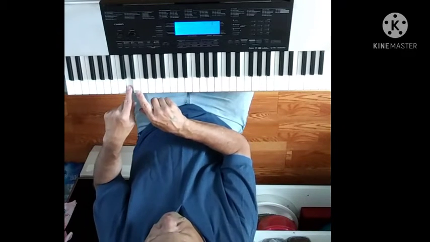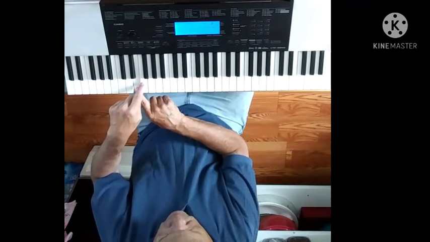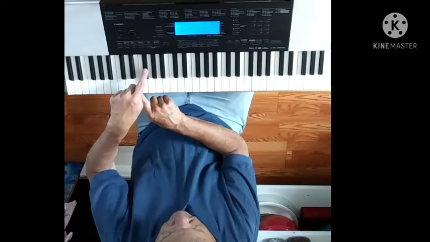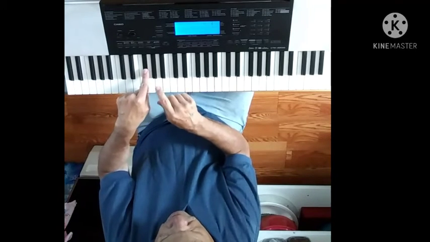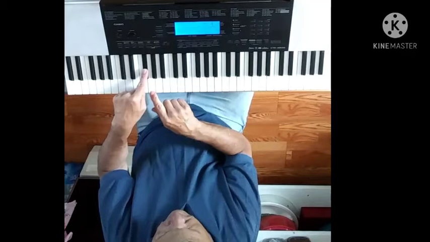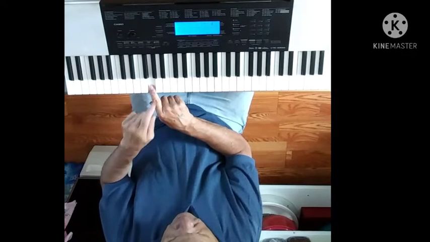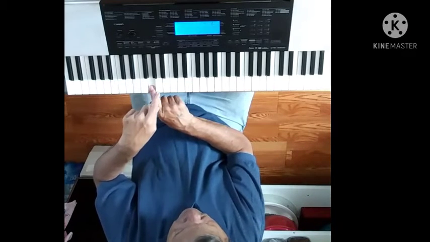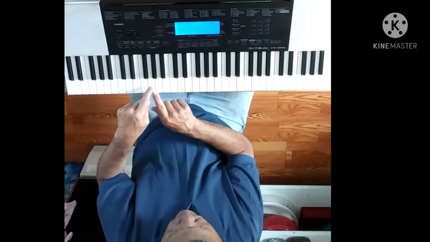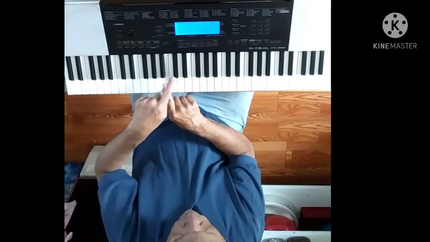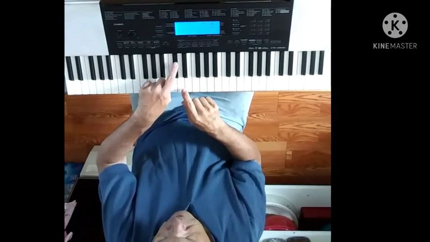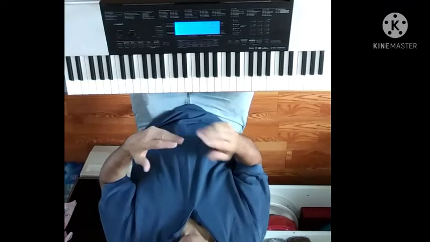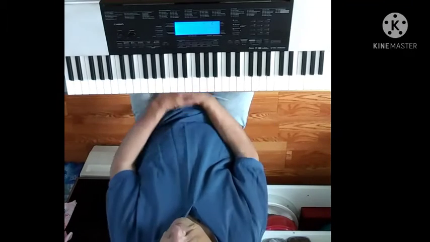Let's see what they are. D, E. We can't use an F, so let's go F sharp. Now we're on the third scale degree, and we go a half step. Now we're going to go three steps. That's going to be A, B, C sharp. Whole step, and it's always a leading tone to there. I know I'm going a lot of different directions, but this all makes sense.